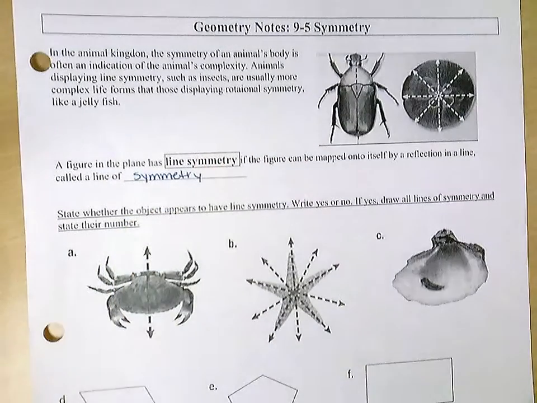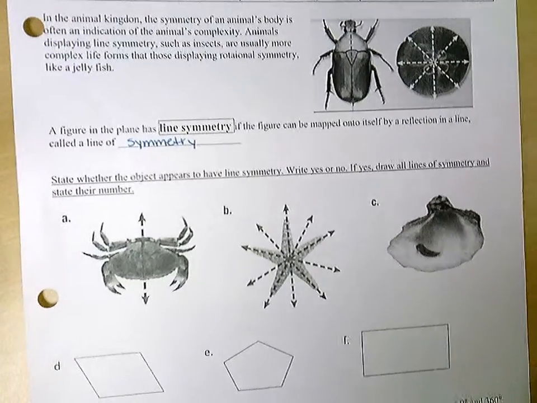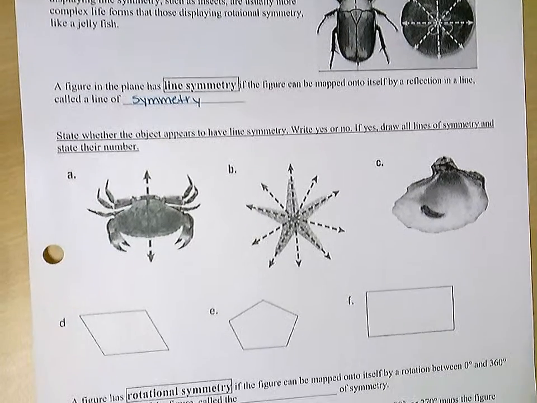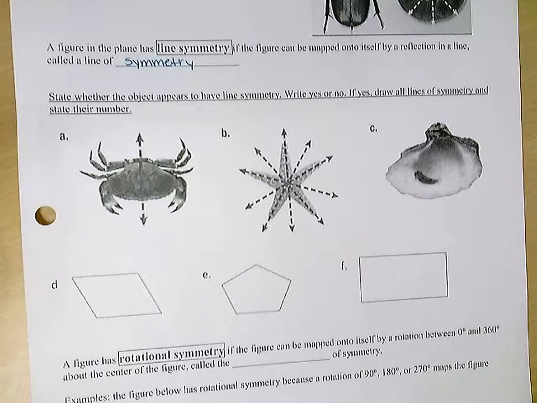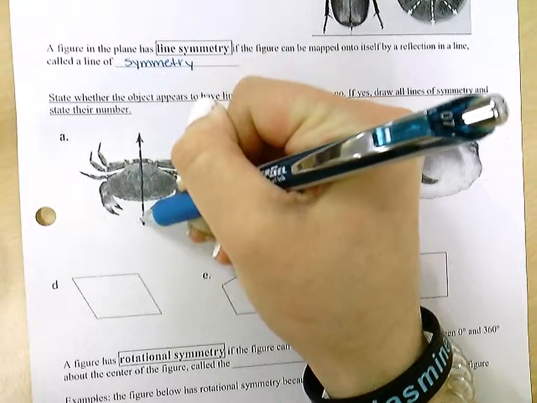Okay, so we're taking half of an object or figure and reflecting it over that line of symmetry to create the same thing. In this next section, we want to state whether the object appears to have line symmetry. If yes, draw the lines of symmetry and state the number. Letter A, your line is already drawn in here. This would be your line of symmetry.